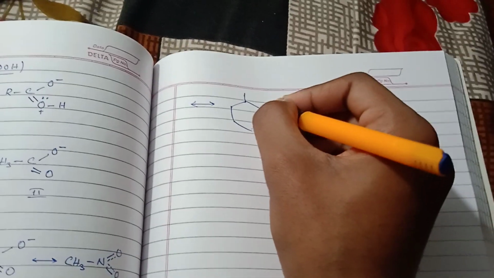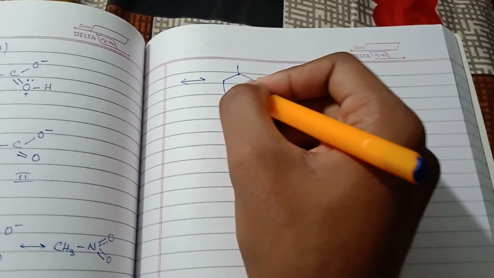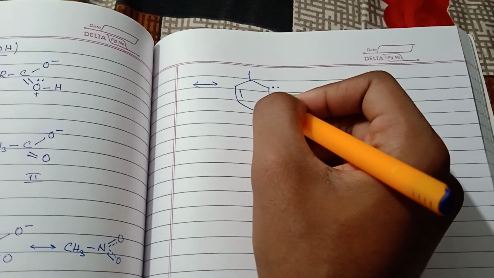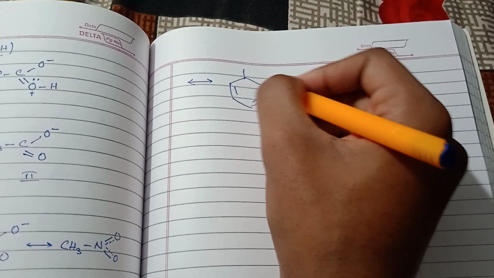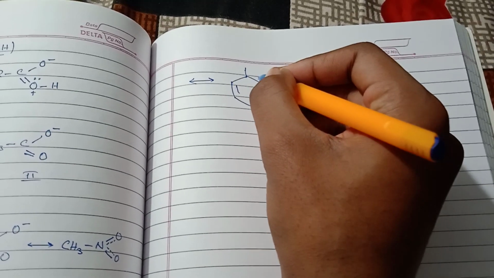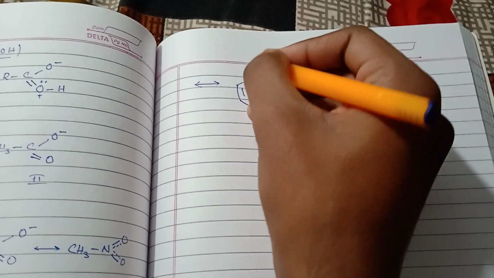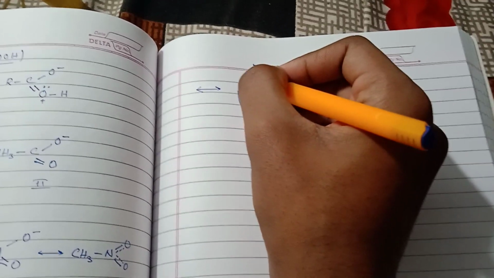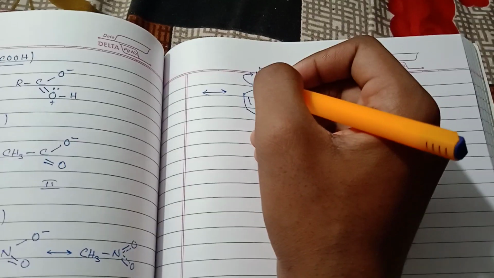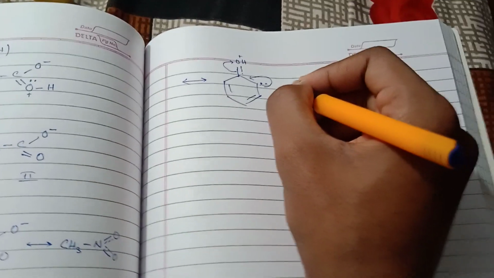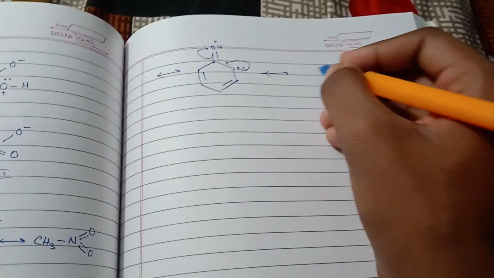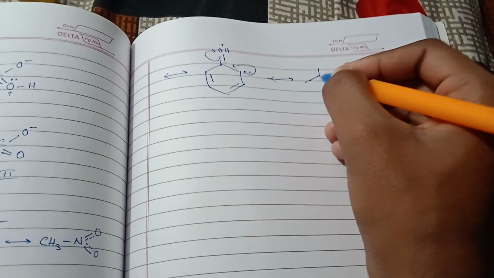The lone pair will come here now, and the bond will be shifted from here and here, lone pair from here, and it will be coming here. Here the partial double bond OH plus, and it will go to here. That's now the last step. In the last step, make a benzene.